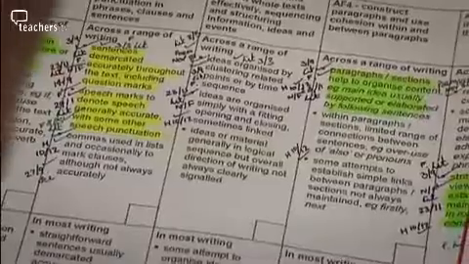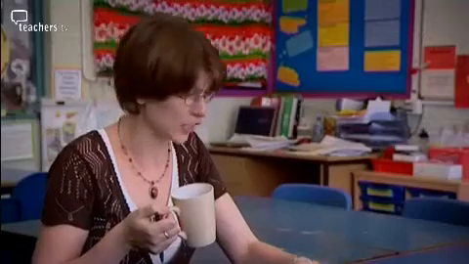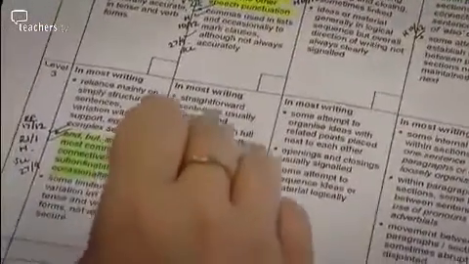The ticks and the highlighted parts are where I found evidence for that bullet point in that particular assessment focus, then I've ticked it off to show that I've got evidence for it. Where it's highlighted, that's where I'm confident that I've seen enough evidence that he's very secure in that. The different colours match up to autumn, spring and summer, so the different terms, so I can see where he's progressed and areas that he needs to work on.